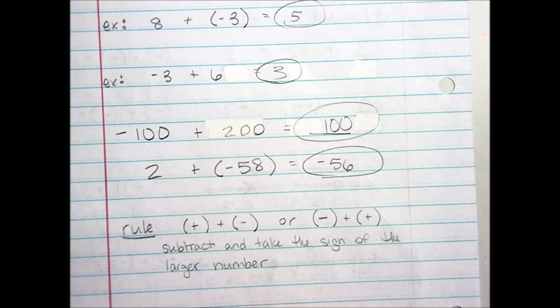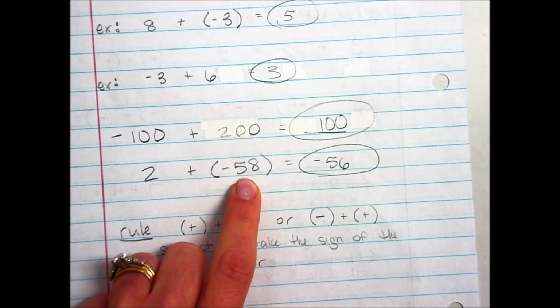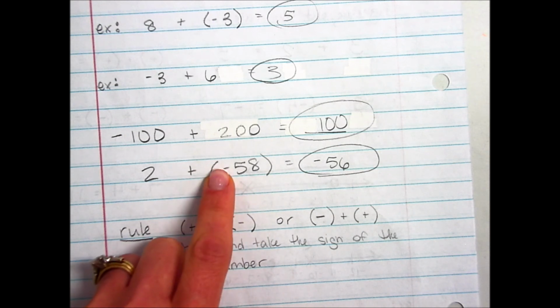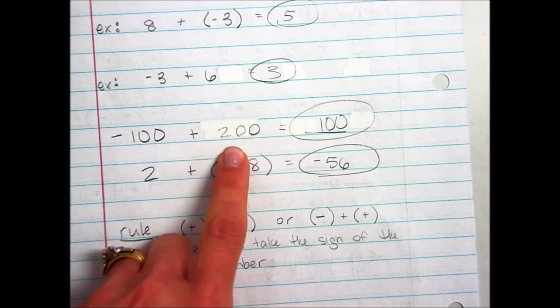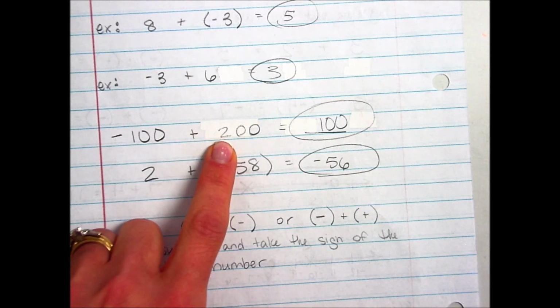Okay? So if the signs are the same, just add and keep the sign. But if the signs are different, we have to subtract and keep the sign of the larger number. See? 58 is bigger than 2, so we had to keep the negative sign. 200 is bigger than 100, so we had to keep the positive sign.